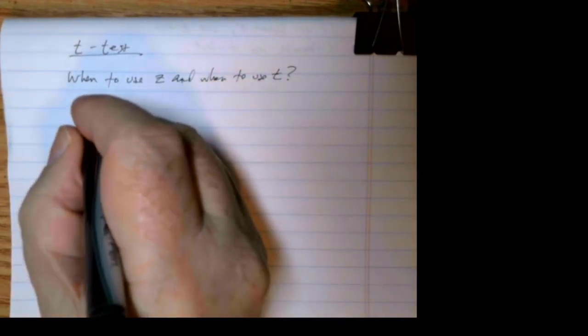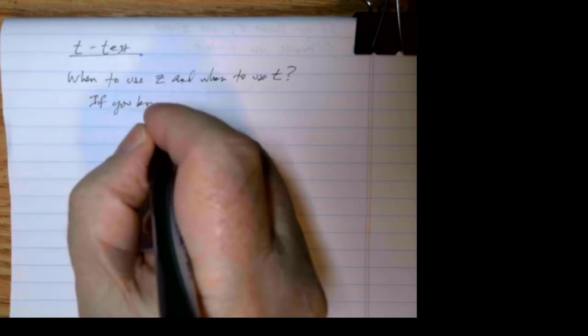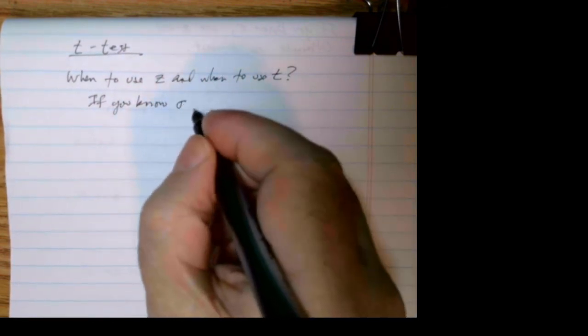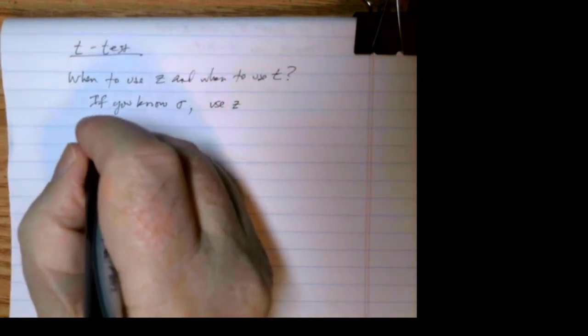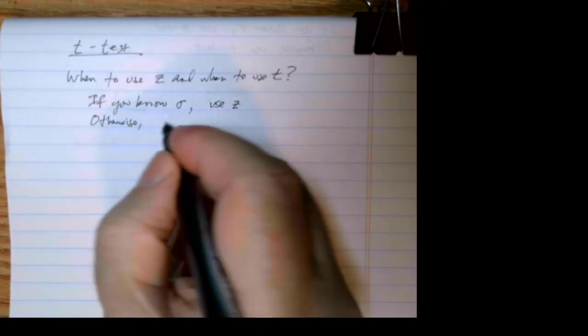Okay, assuming that you can apply the CLT, the answer here, when to use Z and when to use T, is if you know the population standard deviation sigma, then you must use a Z-test. Otherwise, you must use a t-test. It's as simple as that. Make sure you can apply the CLT, or else answer, I can't do this test. Once you know that, then you can decide whether to use Z or T. If the problem tells you the population standard deviation, then you must use Z, otherwise you use T.